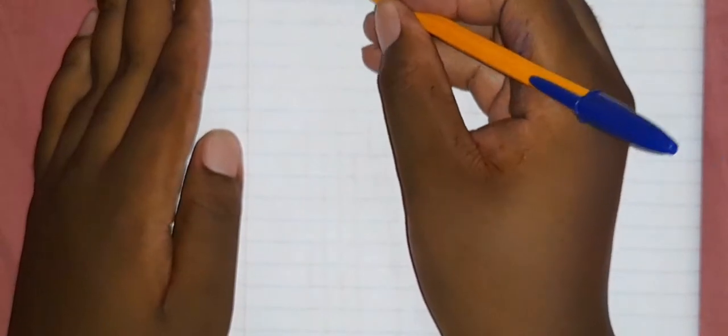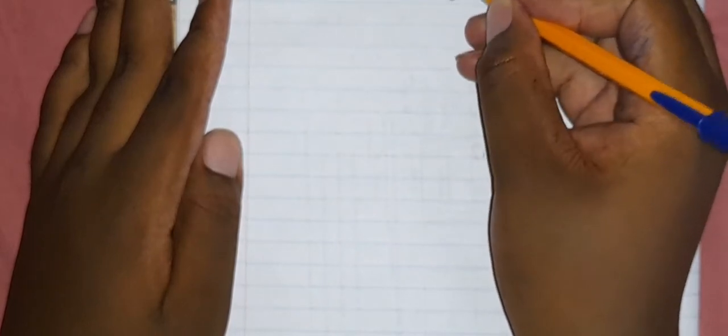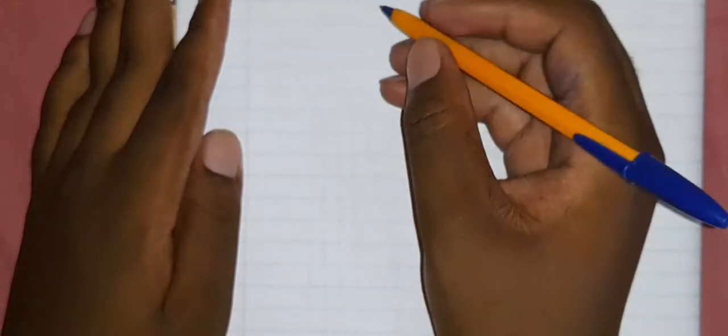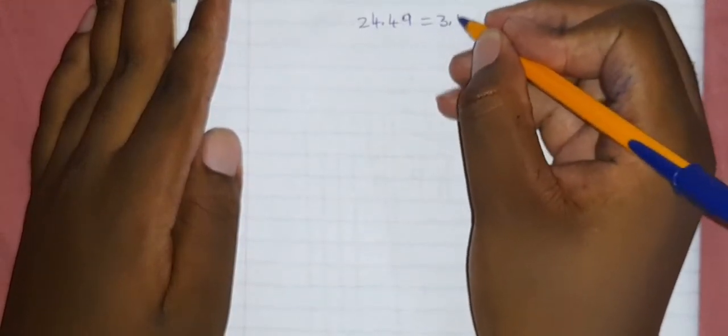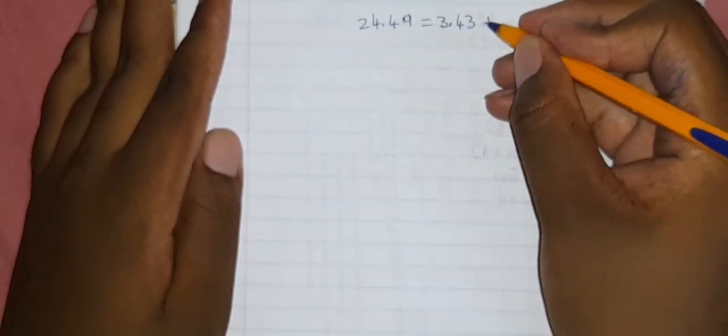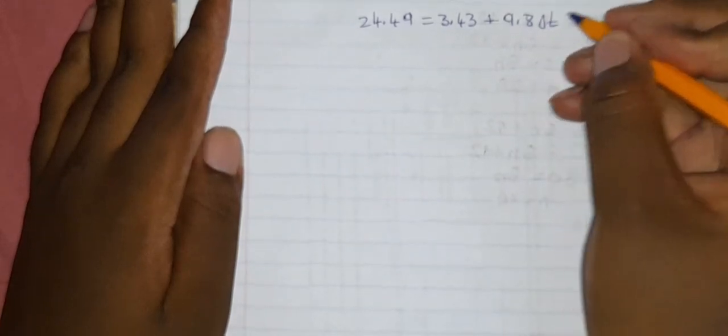So we can say V final is equal to V initial plus G change in t. We want change in t, so we have final of 24.49 is equal to 3.43 plus 9.8 change in t. So I'm going to bring this 3.43 to the other side.